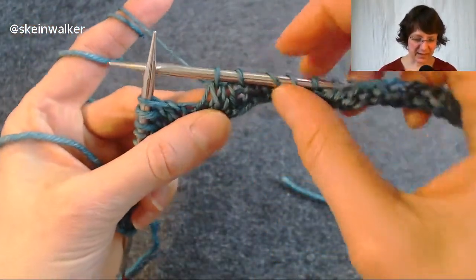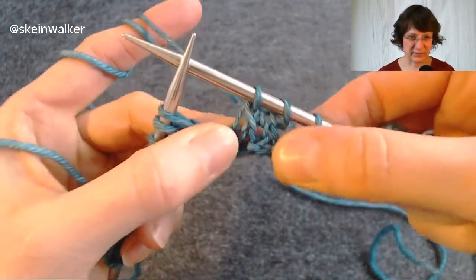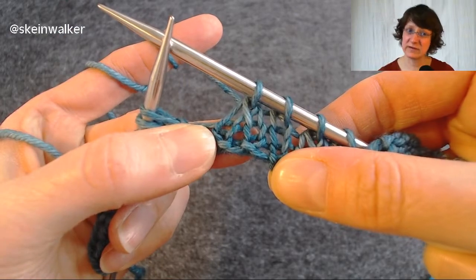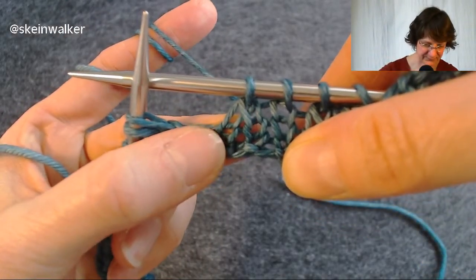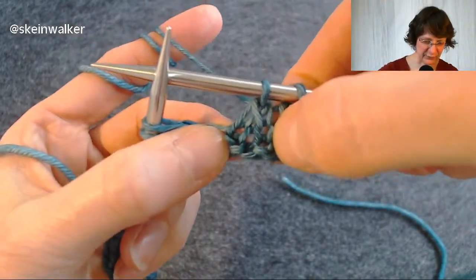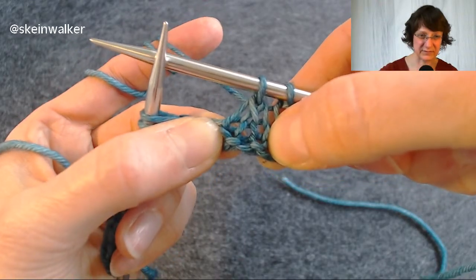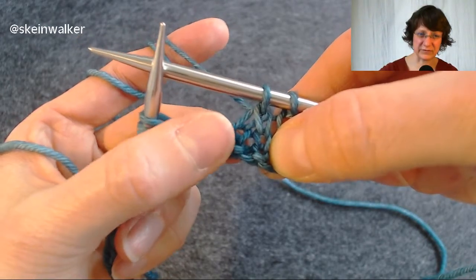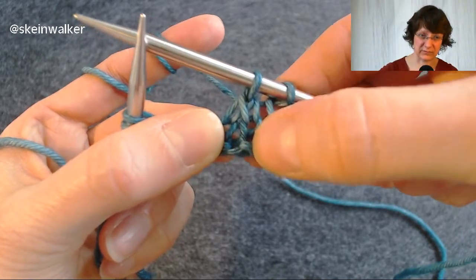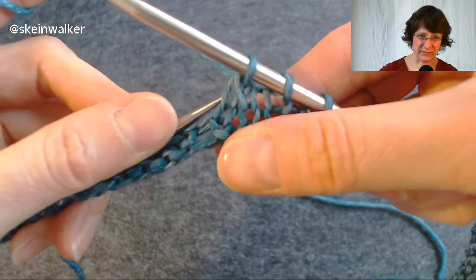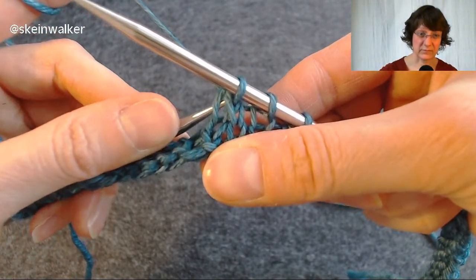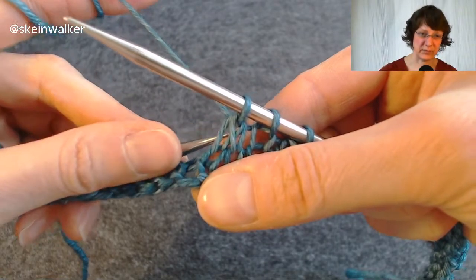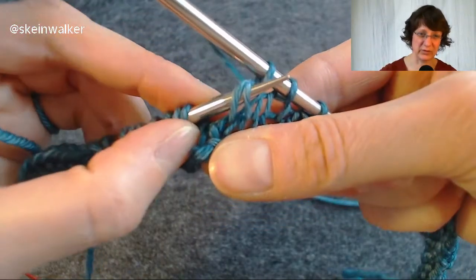So let's see, what do we have here? I have a decrease. So this is a stitch that is leaning to the left. Here I have my 2 columns of stitches that were decreased. So I have to unknit the left stitch first and then the right stitch. So I will enter these 2 stitches from the back because I need to grab this one first. So I enter from the back to the front in both stitches.